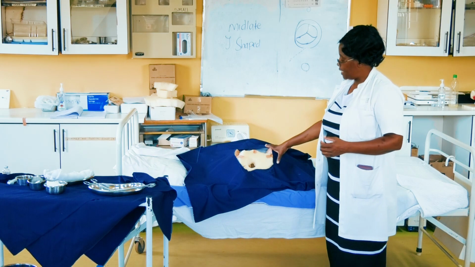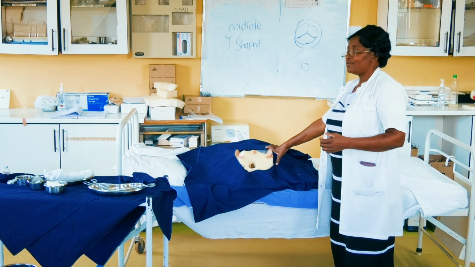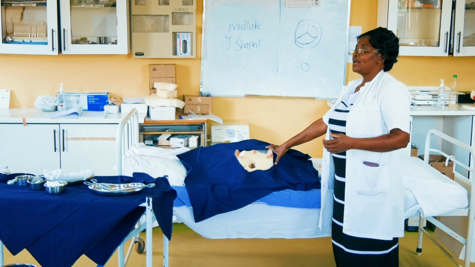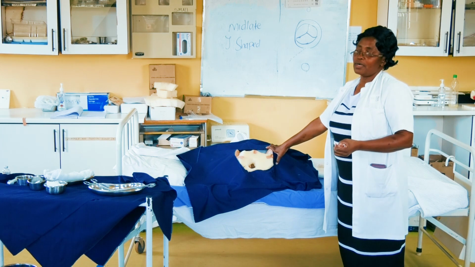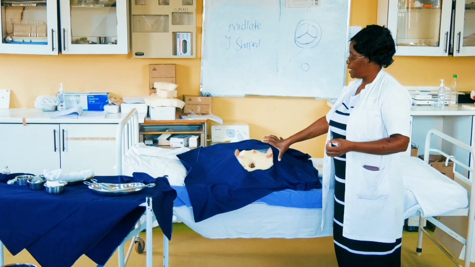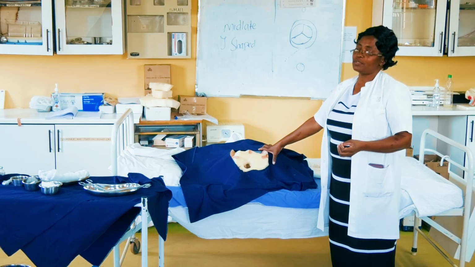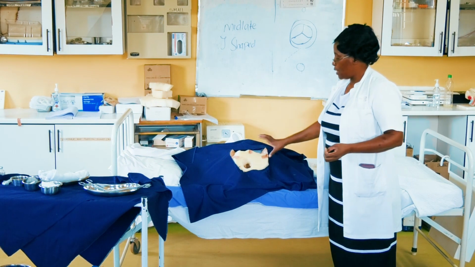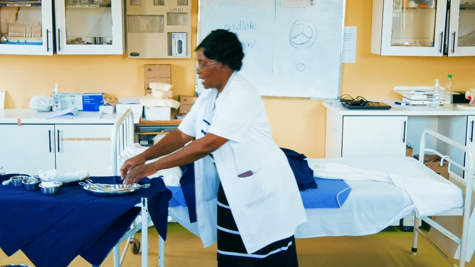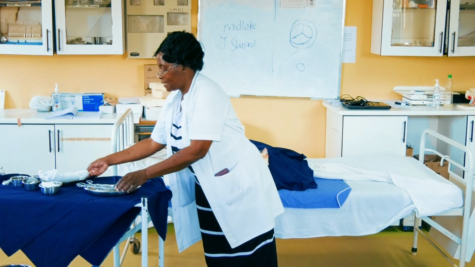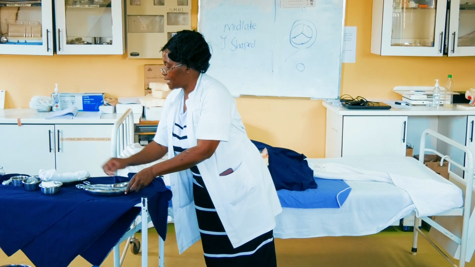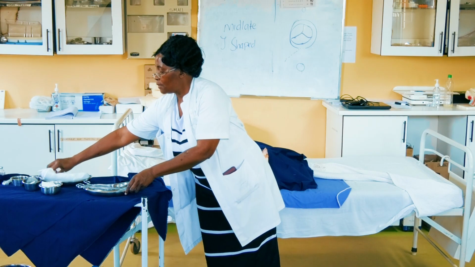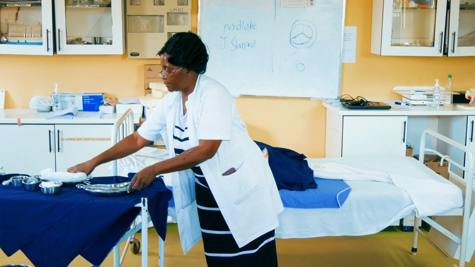But I won't do an episiotomy just like that. I'll first put topical anesthesia to help numb the area so that I can perform the episiotomy better. So I'll get my tray, my receiver there with the necessary equipment so that I can do the needful on my procedure.